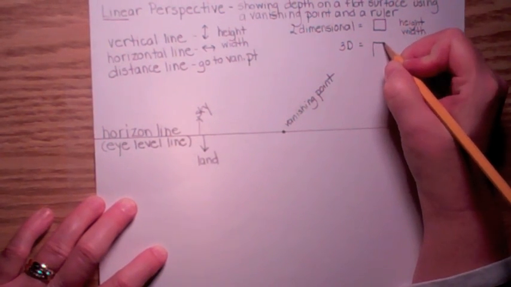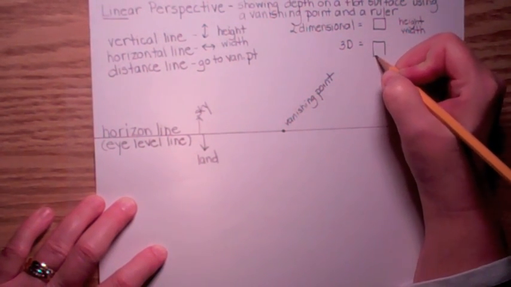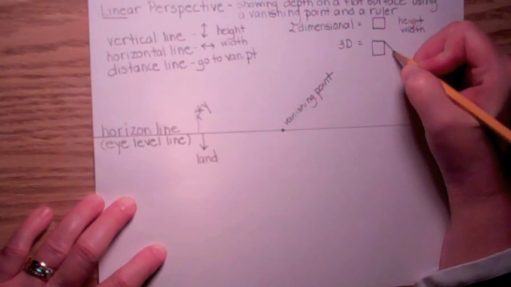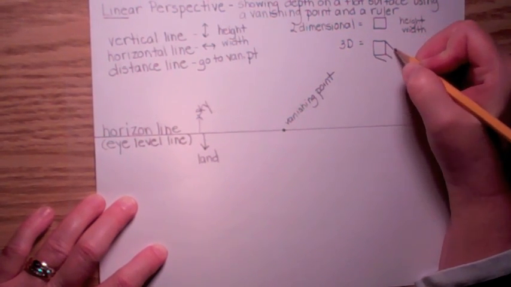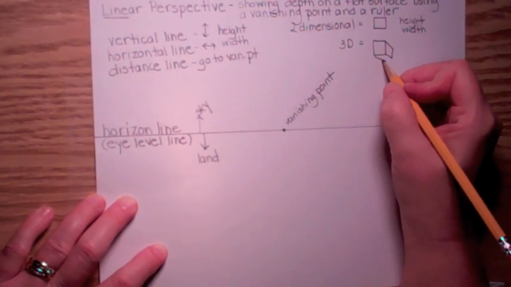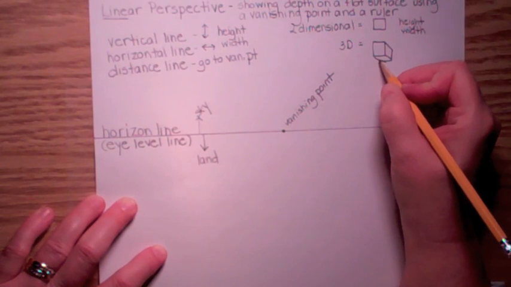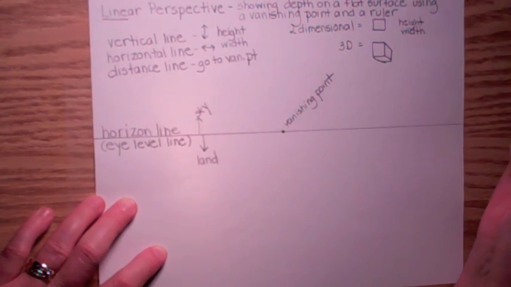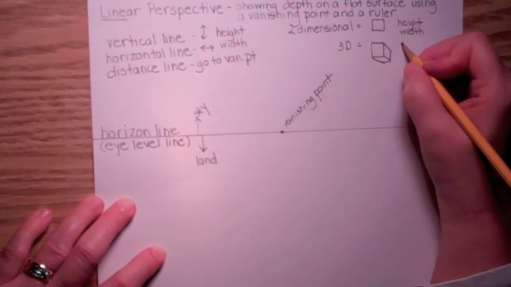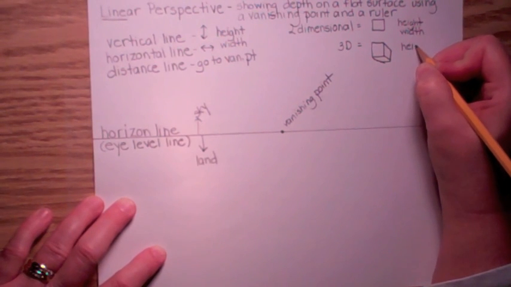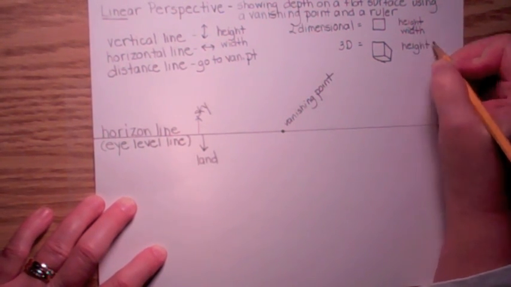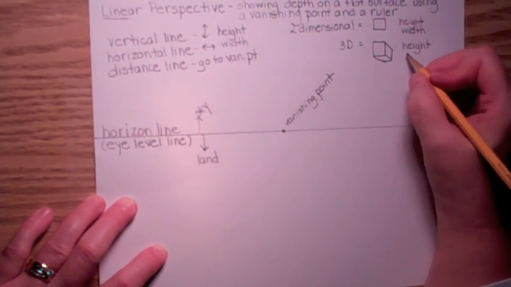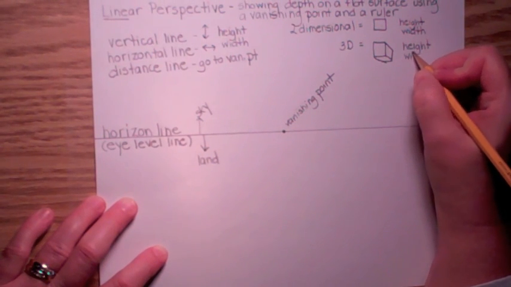A 3-dimensional object has a 3rd dimension, which means that you can see more than just one side. It has vertical lines, so I can see height. It has horizontal lines, so I can see width.